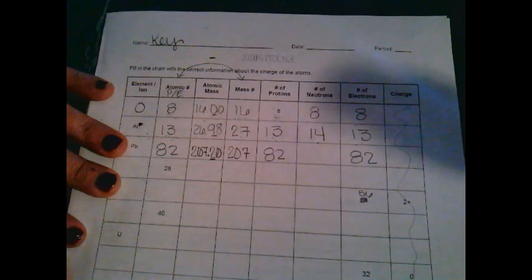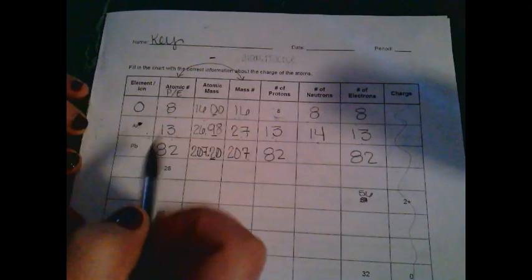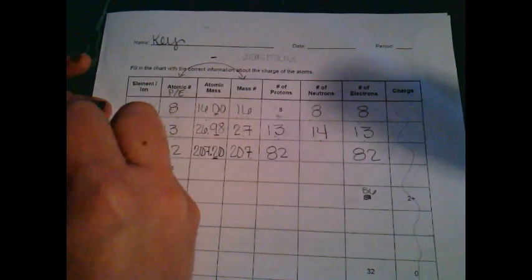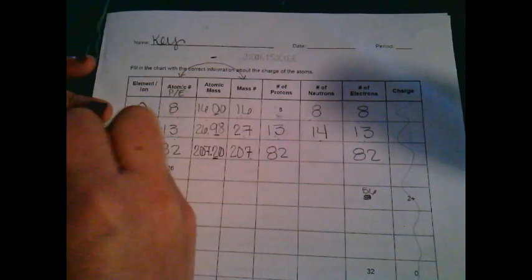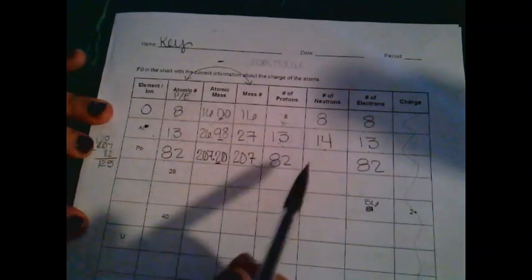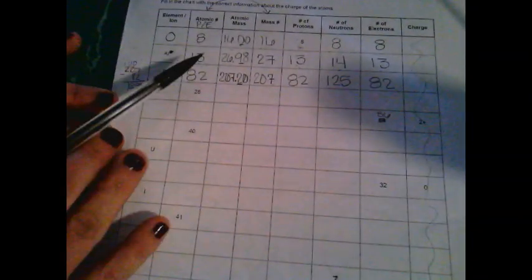I'm then going to take 207 and subtract 82 from it. So I have 125 neutrons. Okay, so you're going to do that all the way down the page. All right, so let's go to the next one. Next page.